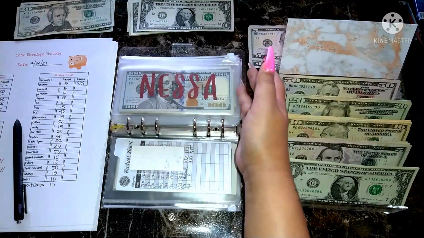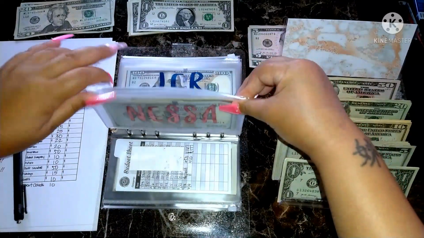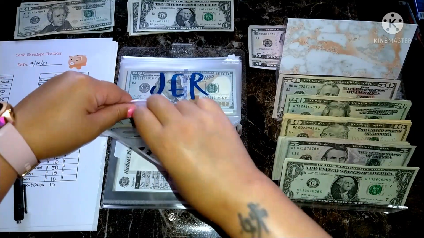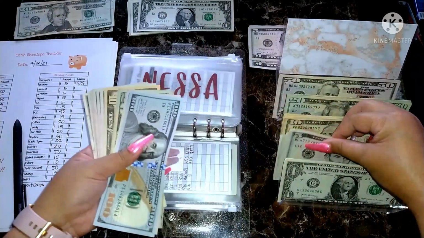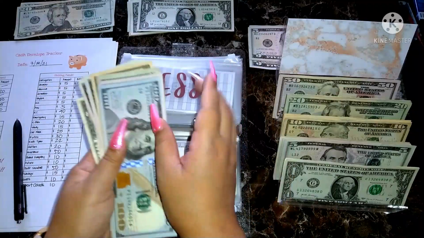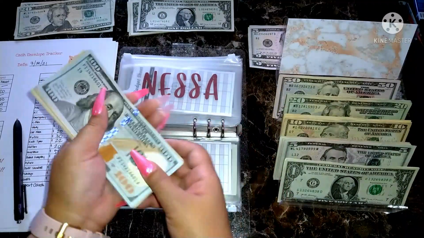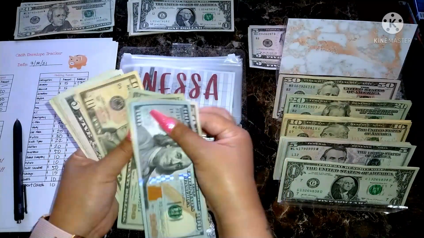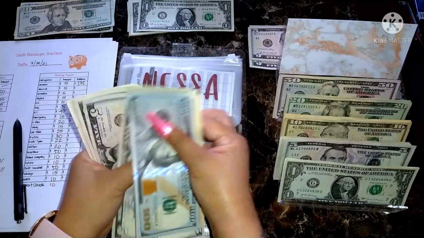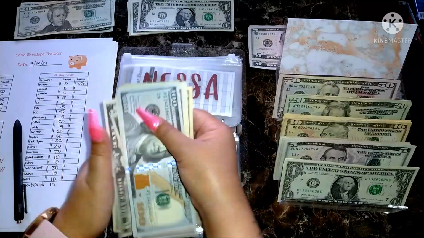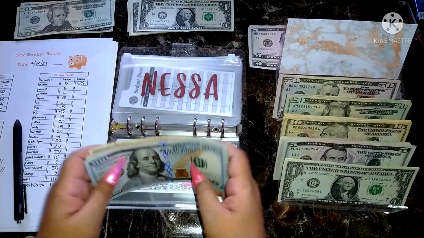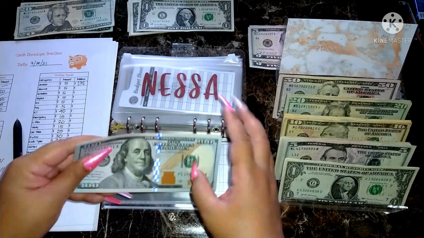Next is Nessa. She is getting $5. She should have the same as Jasmine. So Nessa has 150, 170, 190, 200, 5, 10, 15, 25, 32. So 232 as well for Nessa.